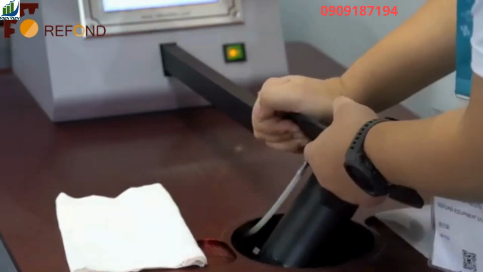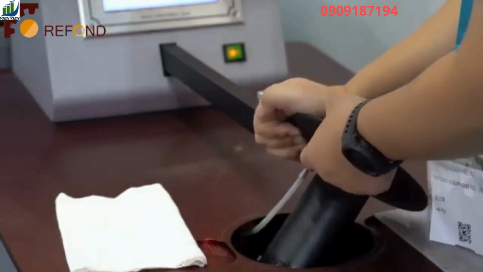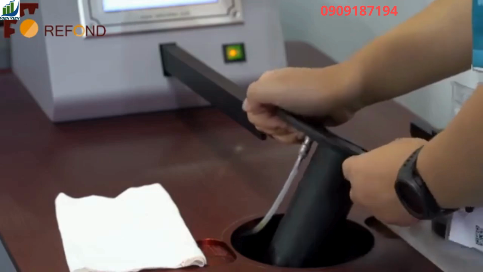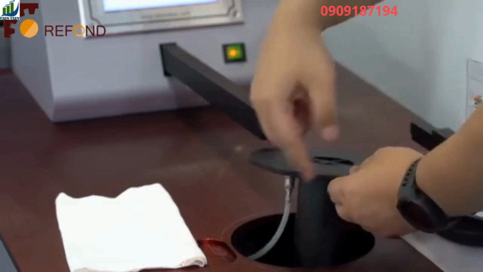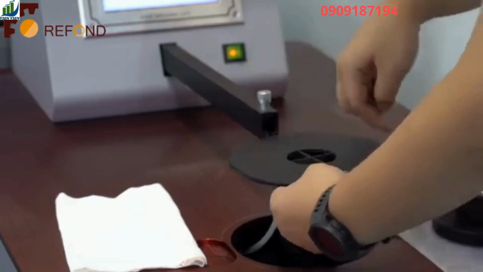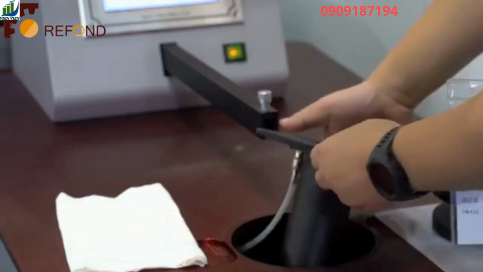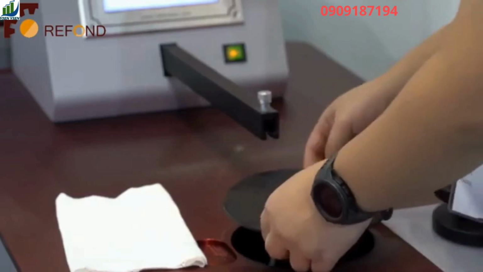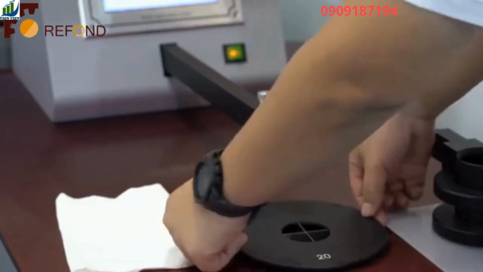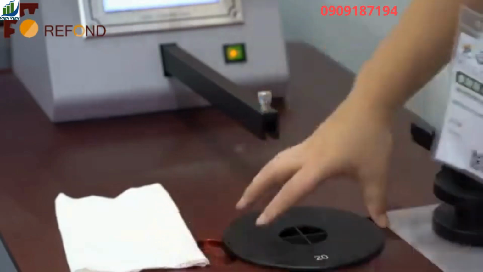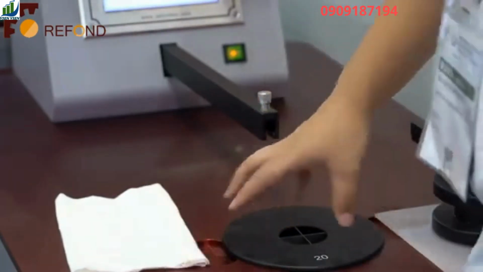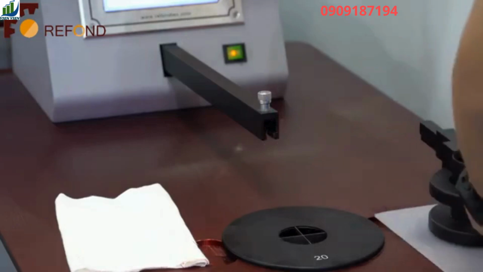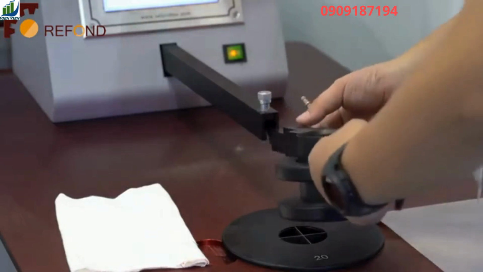You will hear a click that indicates the firm connection. Then you need to align the notch and the pins on the bottom of this test head. Push the test head down until it's flush. Then put on the new test head.